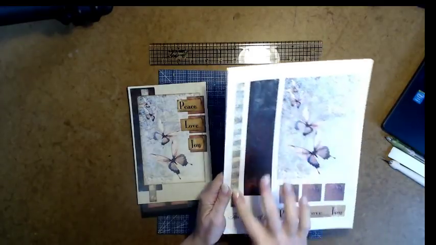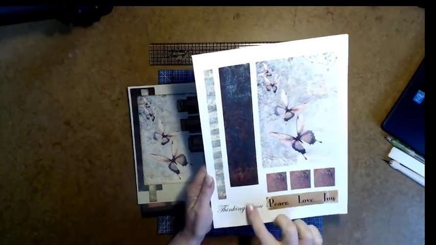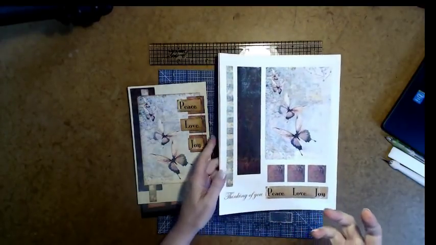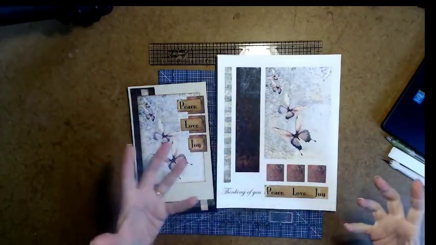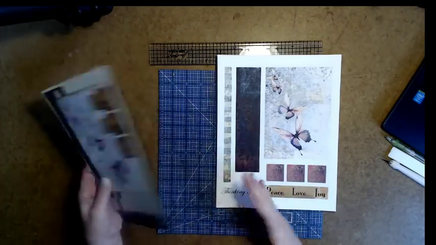A large piece here, a stripe, and then a couple of just generic types.